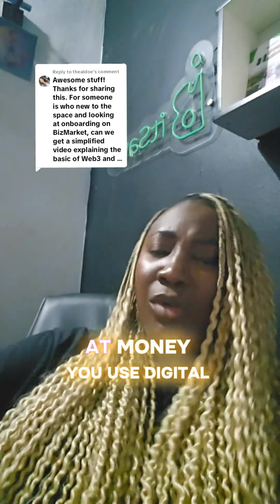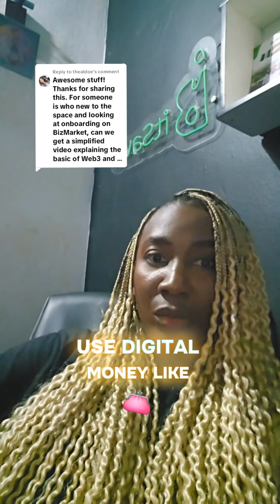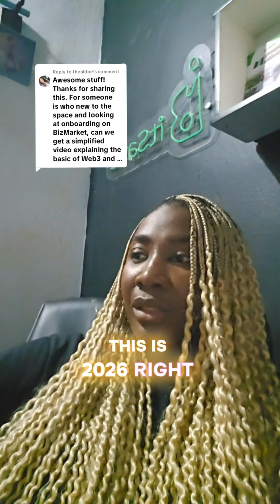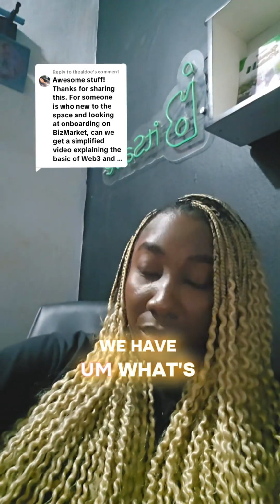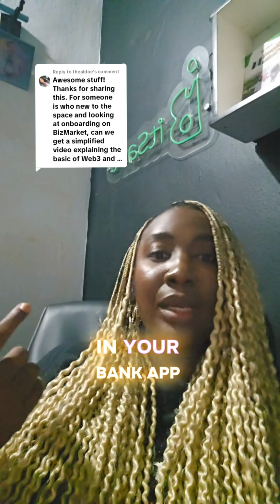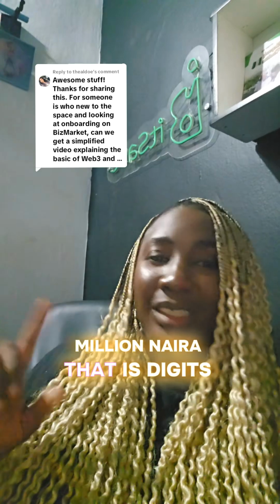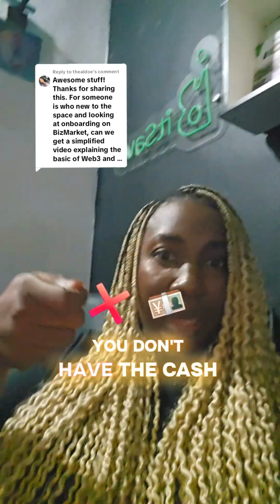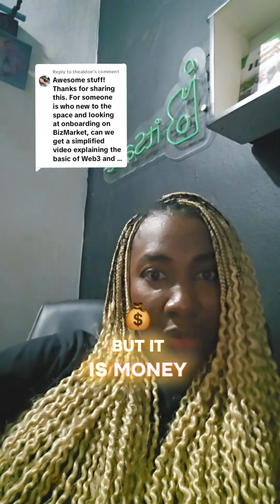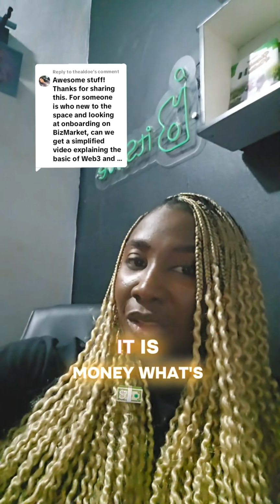Now, let's look at money. You use digital money today. A lot of us use digital money. This is 2026, right? You have your bank app, and in your bank app you have maybe 100,000 naira or a million naira. That is digits. You don't have the cash, but it is money. Even though it's in your bank app, even though it is digital, it is money.